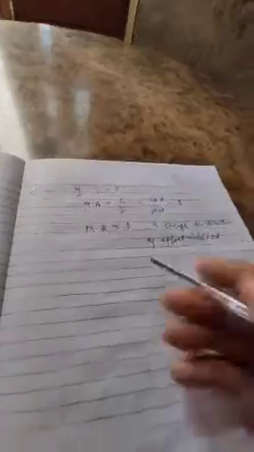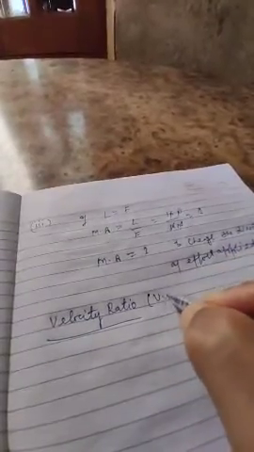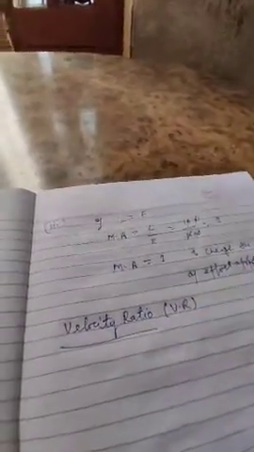Now let us move to the next topic, that is velocity ratio. It is represented with VR.